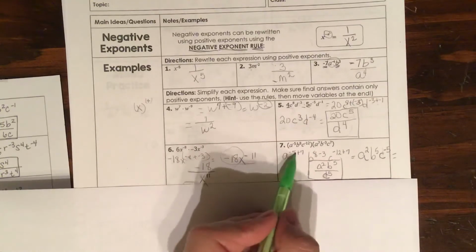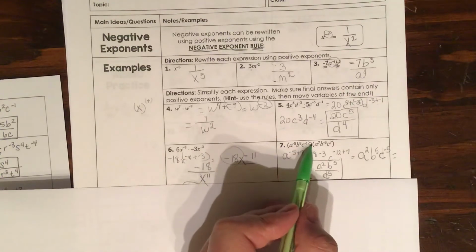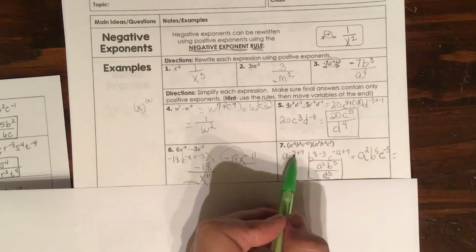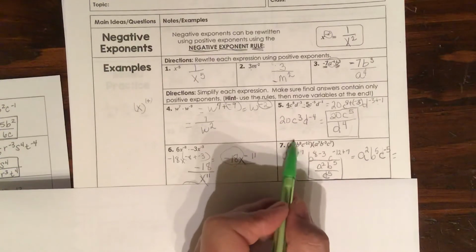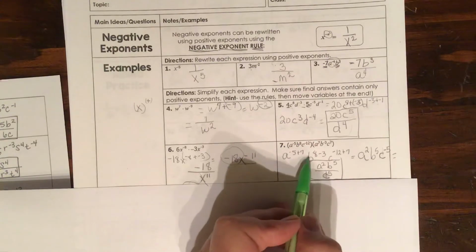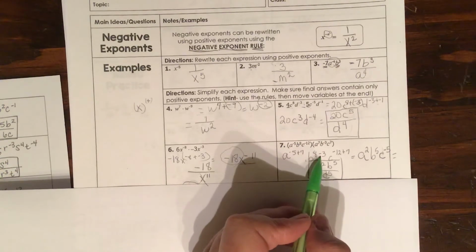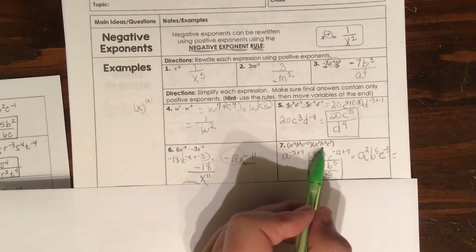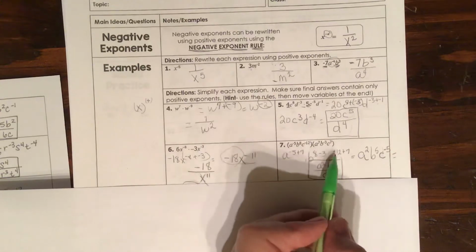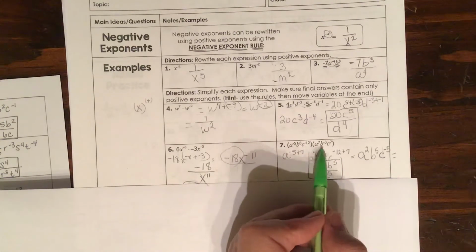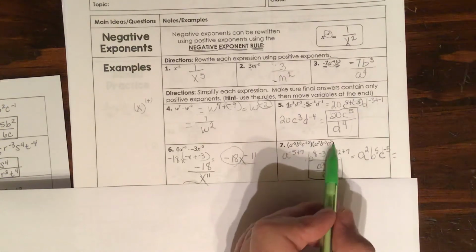Number 7, you're going to multiply these using the multiplication rule of adding. So a is negative 5 plus 7, b is 8 plus a negative 3, so 8 minus 3, and then c, negative 12 plus a 7.